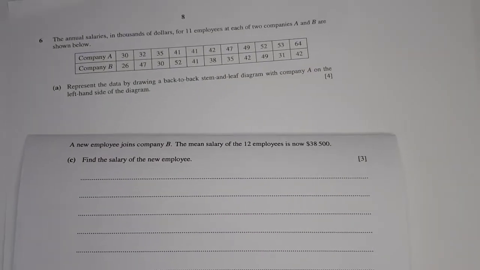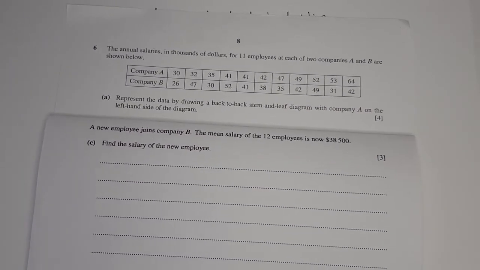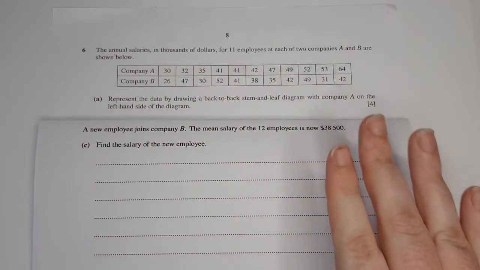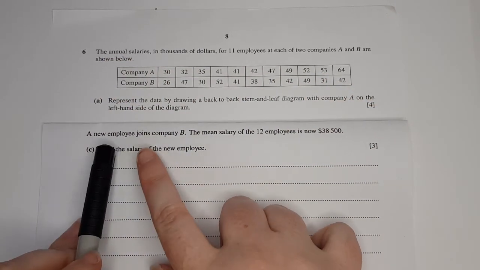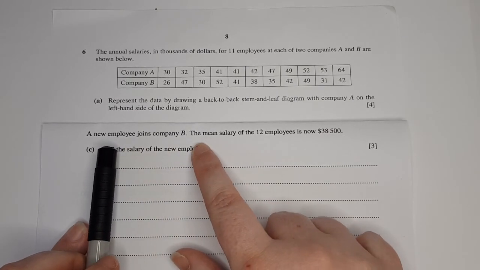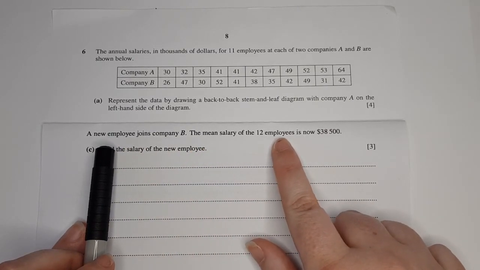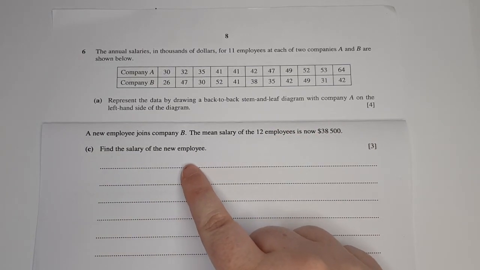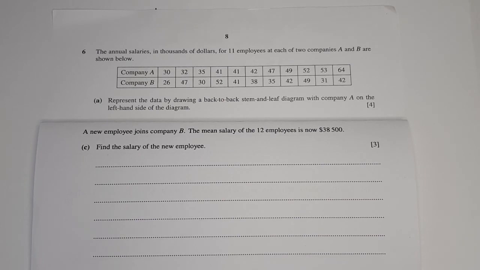So something like this, for example. If I have two separate companies, for 11 employees, and I'm given all the data, but I need, given that the new employee joins that company and the mean salary of the new 12 employees is $38,500, find the salary of the new employee. So if I'm given a mean and information, sometimes I'm asked to see what will happen if I'm given a new value and calculate the original difference.